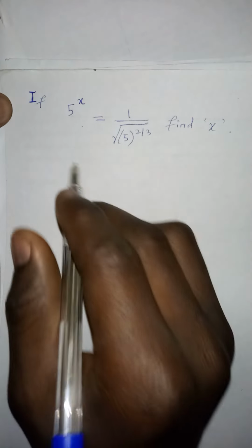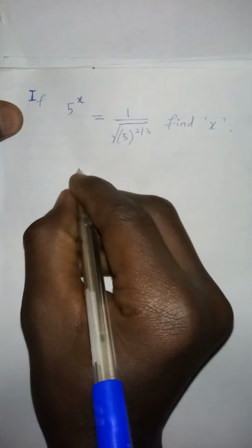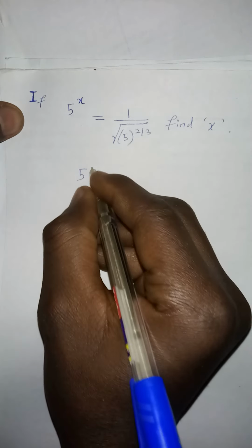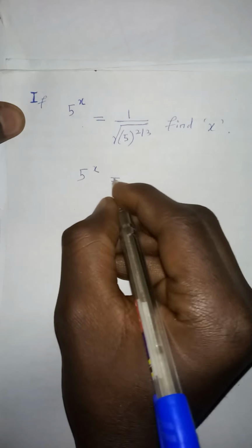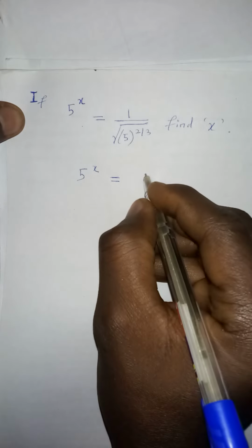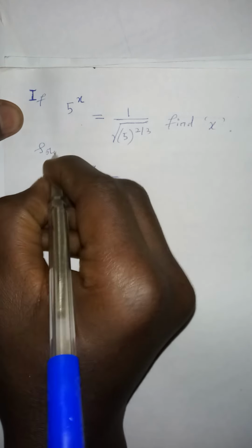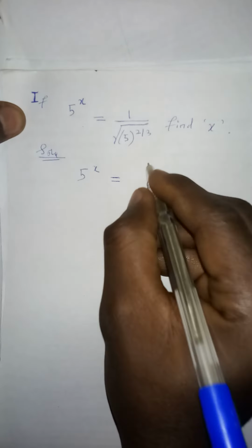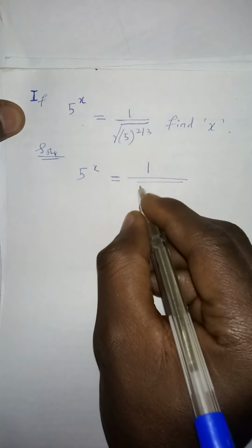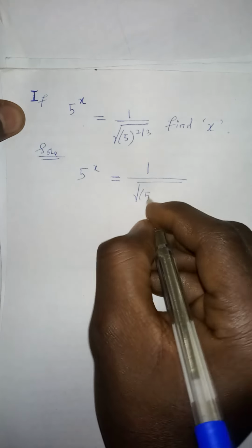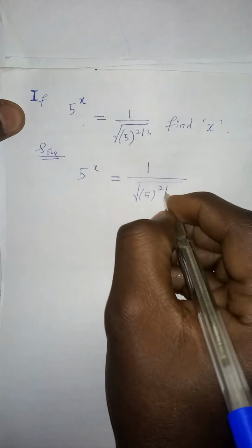Today I will find the value of x in this given equation. So let me start. This is 5 raised to power of x is equal to 1 over the root of 5 raised to power 2 over 3.